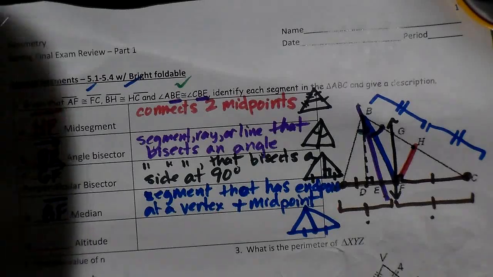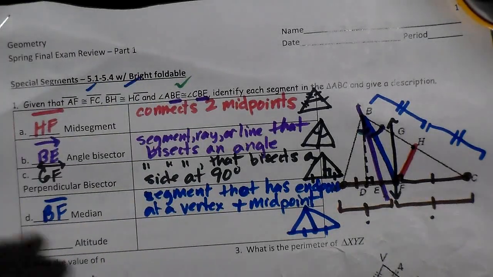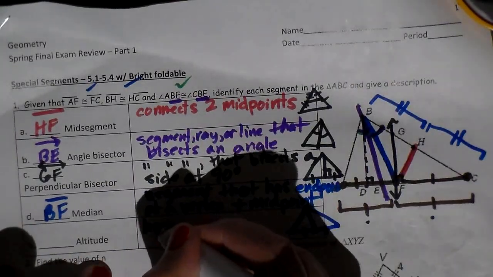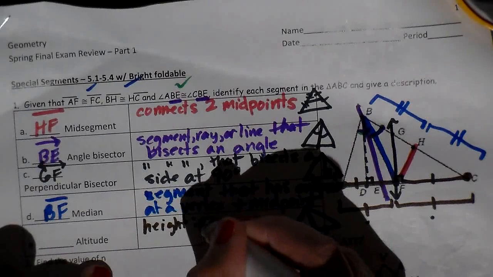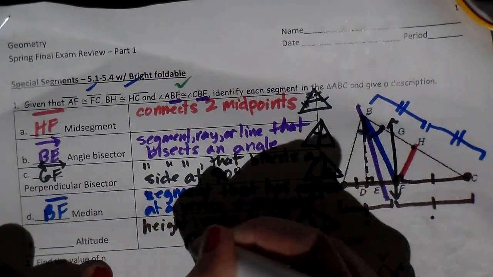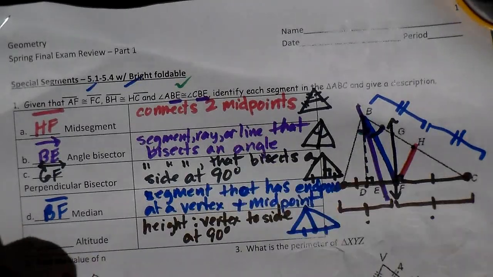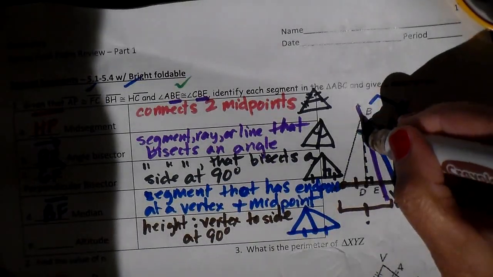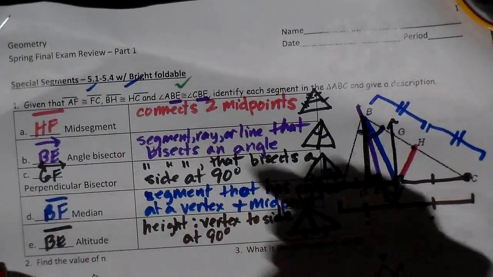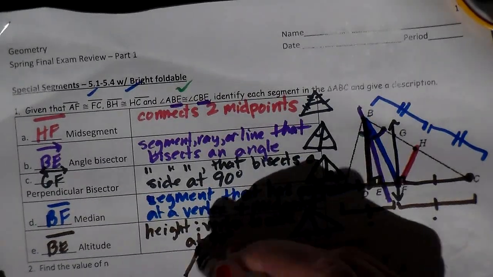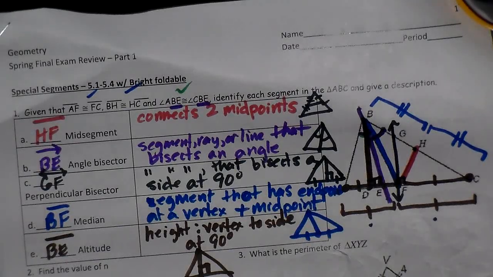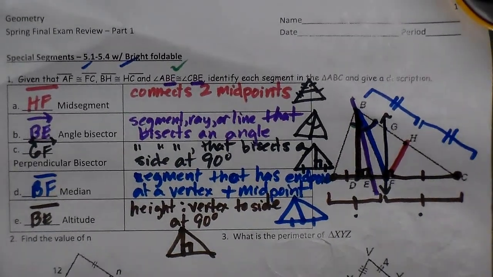Okay. The last one is the altitude. And let's go back and look at what we did. Or see this dotted line here, BE? The altitude is the height. And it actually goes from vertex to side at 90 degrees. It is also perpendicular. And so your altitude, how tall is this triangle? That's where BE comes in. So segment BE is your altitude. So those are your special segments of your triangles. You have the altitude, the median, the mid-segment, the perpendicular bisector, and the angle bisector.